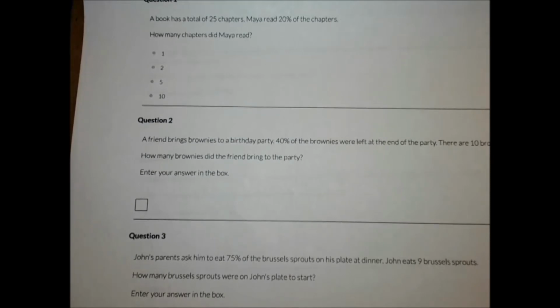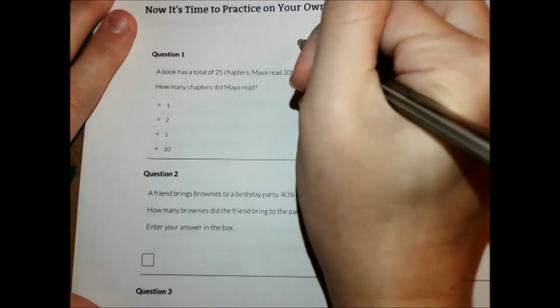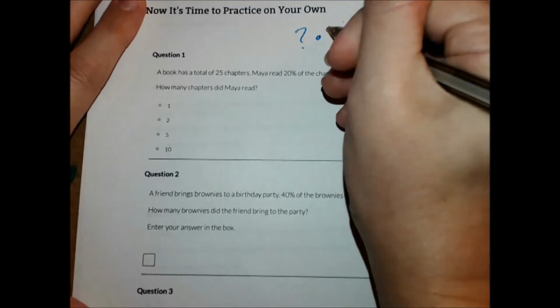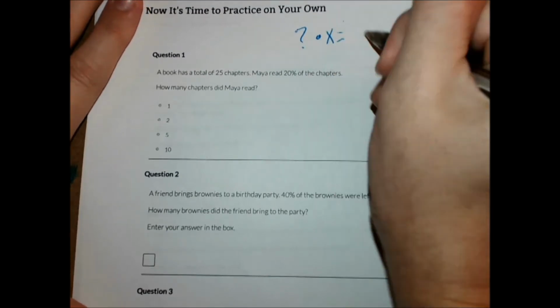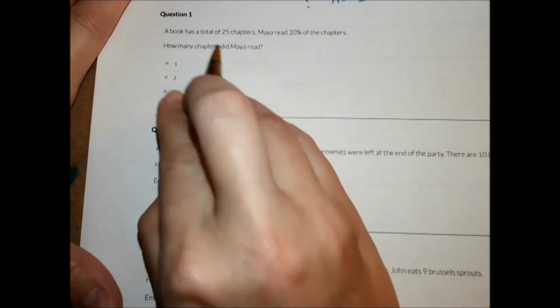We're going to look at percent equations and their applications. So we've talked about what percent of some number is another number. Okay, so we're going to look down here.